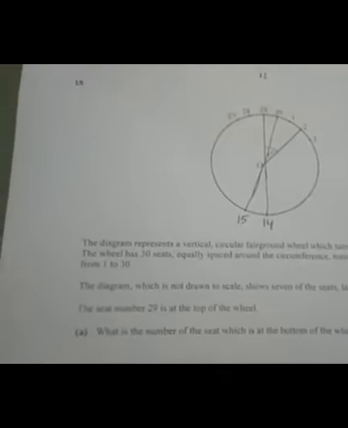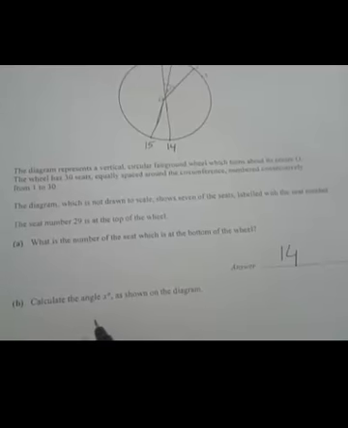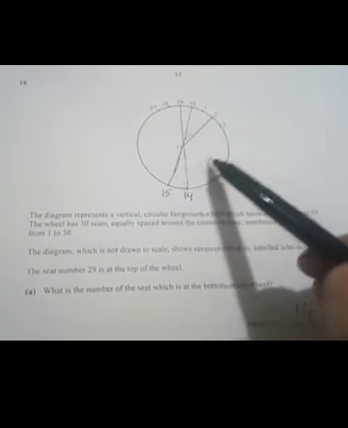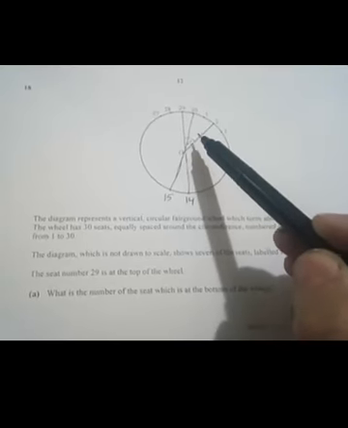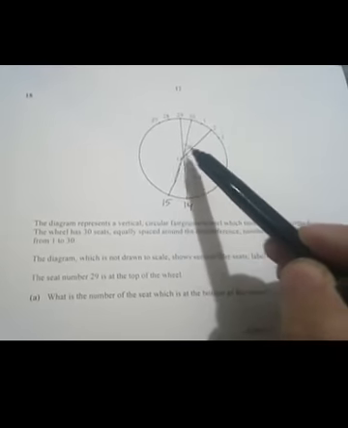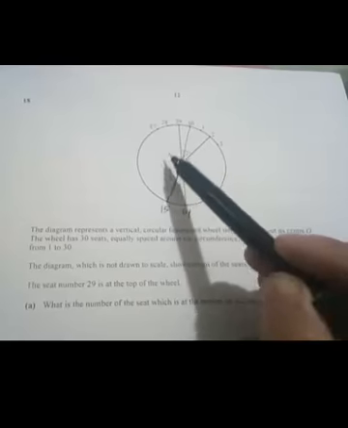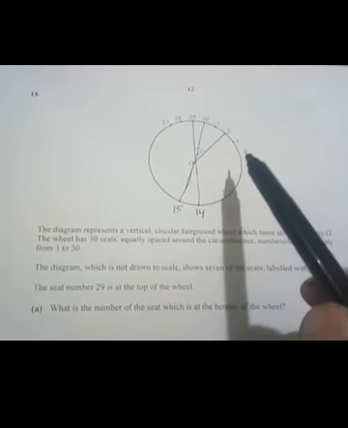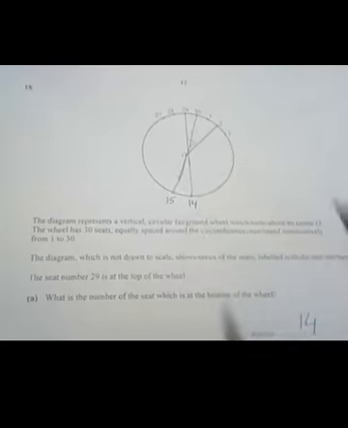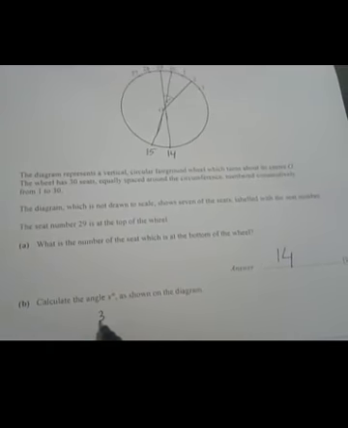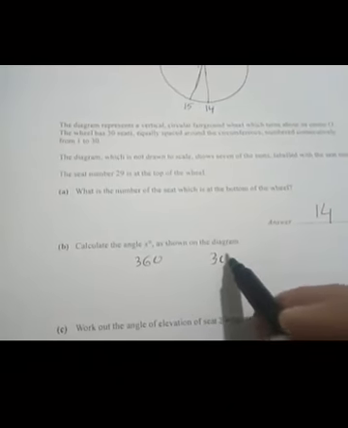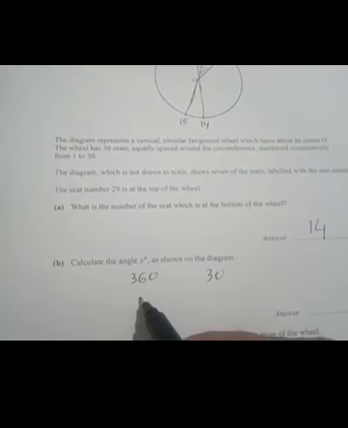Here we use the proportionality concept, cross multiplication. We know that this whole angle is 360, and if we divide this 360 by 30 parts, because there are 30 seats here, and the total angle 360 is divided into 30 seats, how much is the angle x if it represents 3 parts?